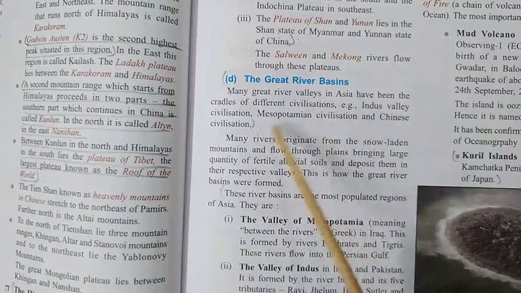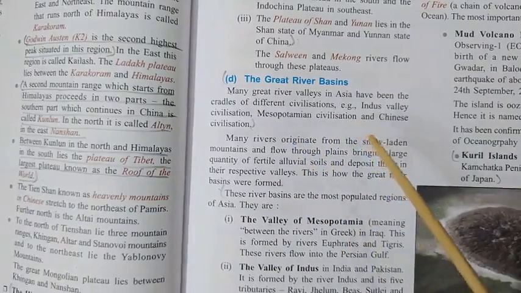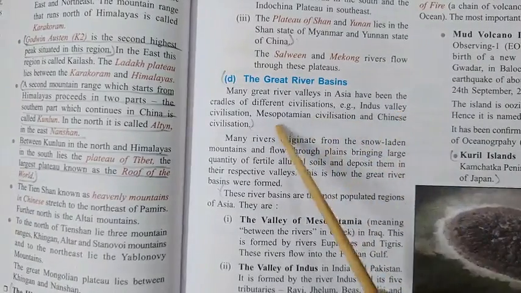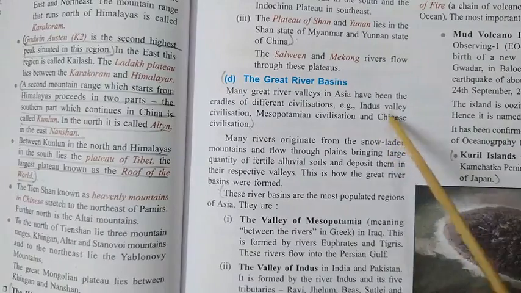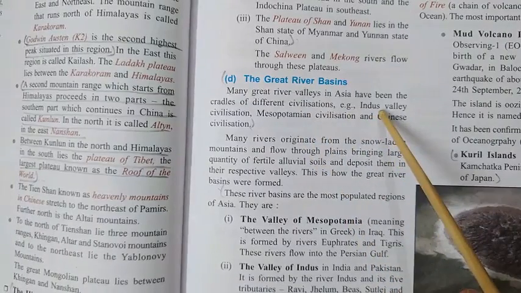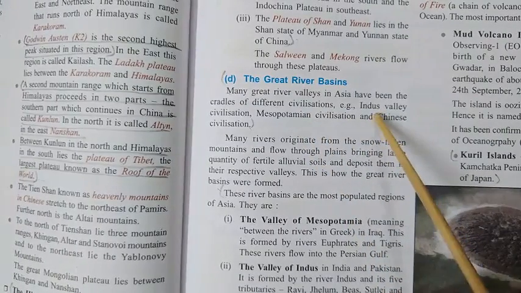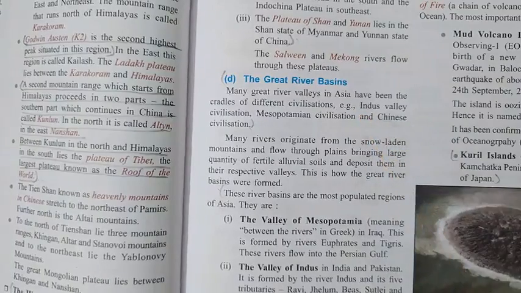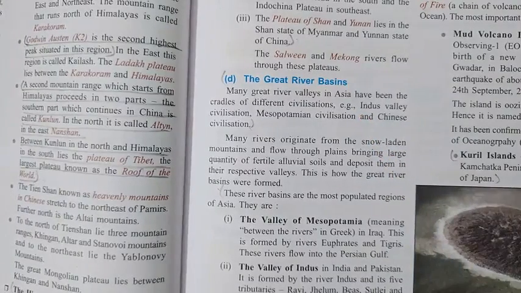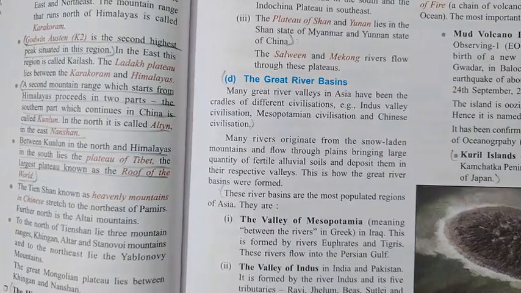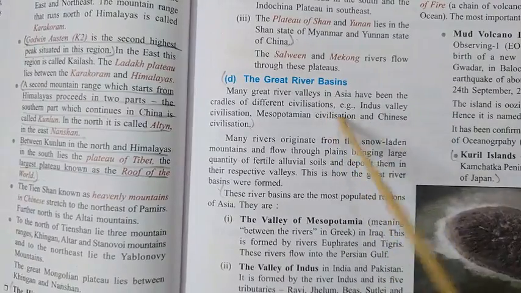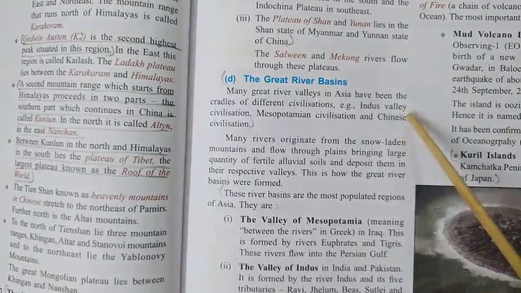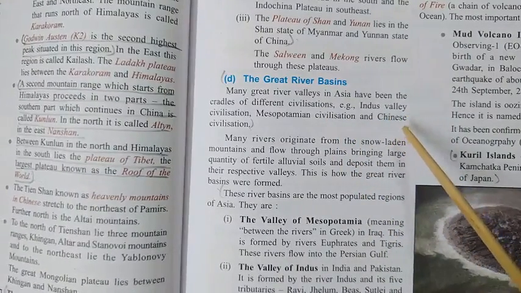So out of the four most ancient civilizations, the Indus Valley civilization, Mesopotamian civilization, and Chinese civilization have origin where? In Asia. So Asia is the cradle of these three different civilizations. Well, now you will find all these three civilizations originated near big river valleys.